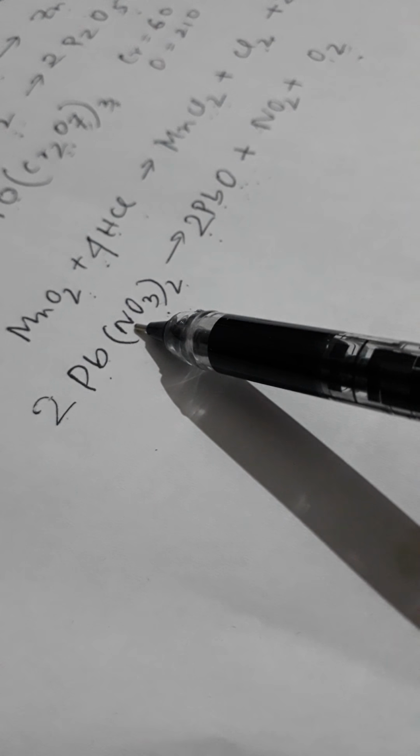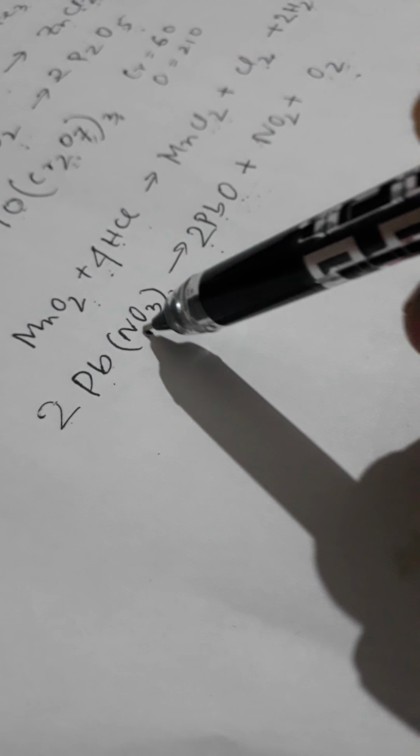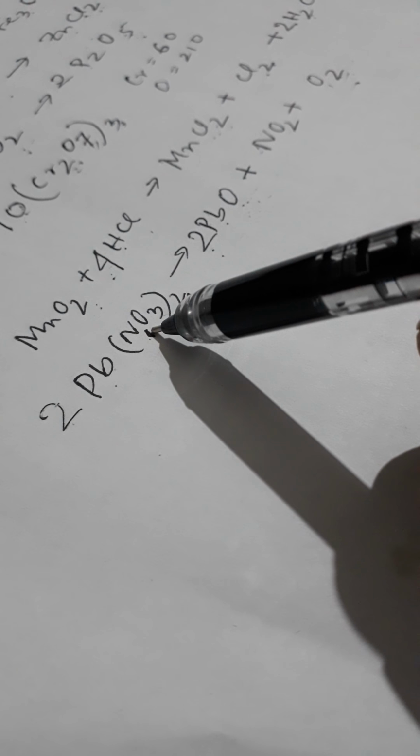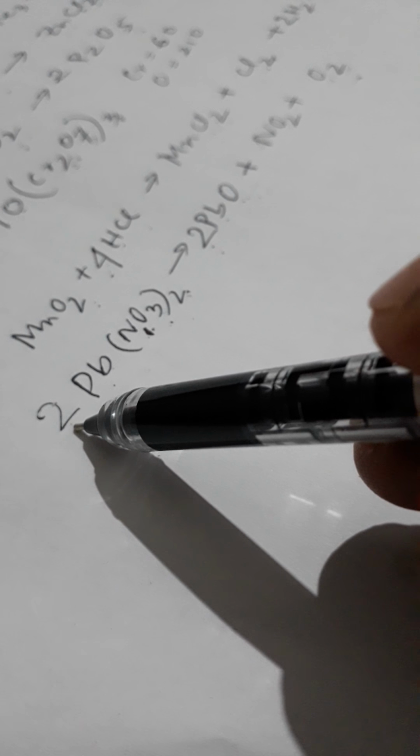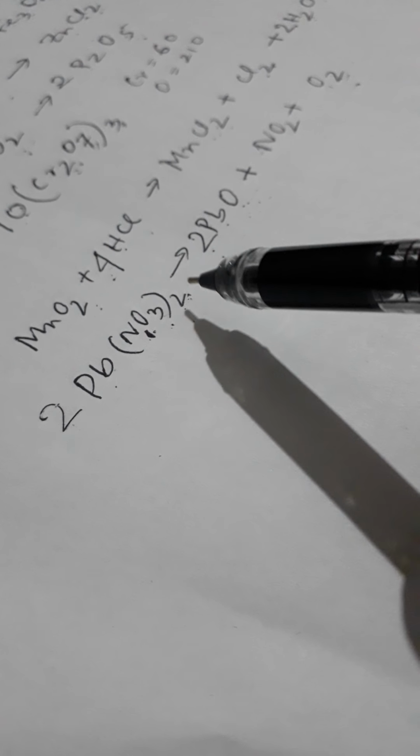Now check the nitrogen. How many nitrogens on the left? 2 ones are 2, and then again 2, so it will be 2 twos, 4 nitrogen. But on the right-hand side there is 1 NO2, means 1 nitrogen. So to make it 4, place 4 before NO2.